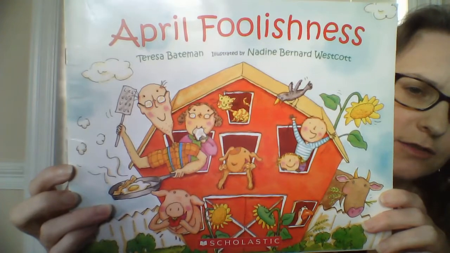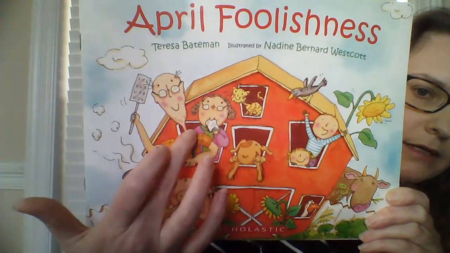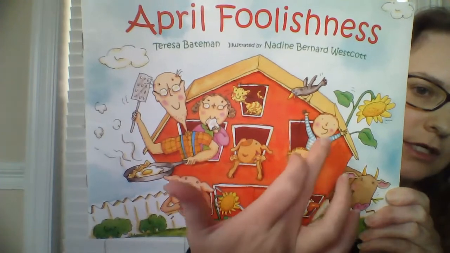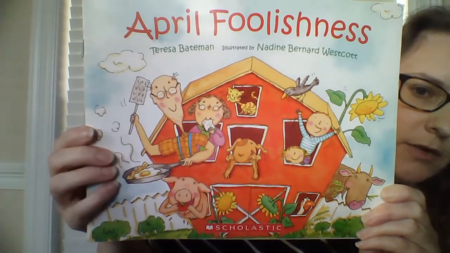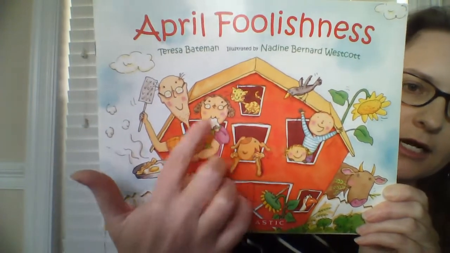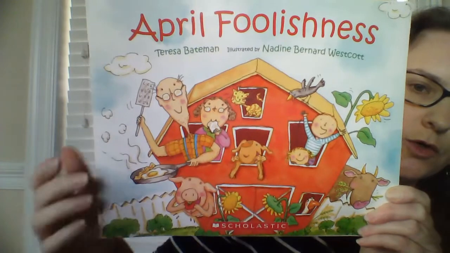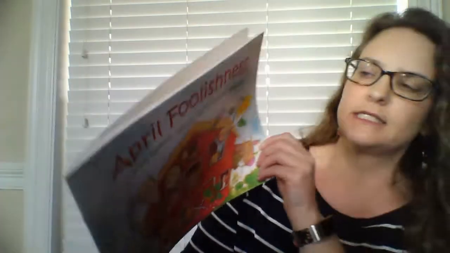And then I also see an older couple, a man and a woman, and I see some younger children. So we'll figure out what their relationship is to each other as we go. And I'm pretty sure those are probably the main characters in our story. That's who our story is about. All right, you ready? Let's get started.